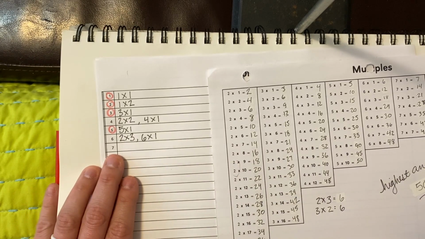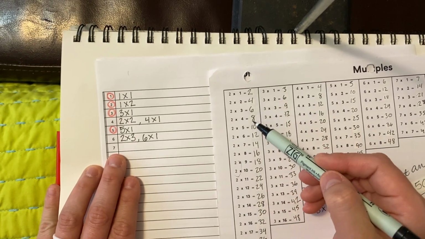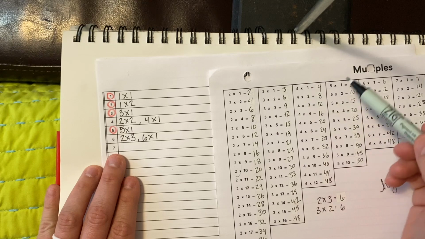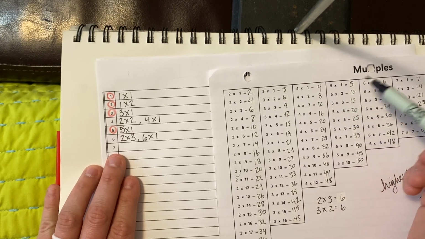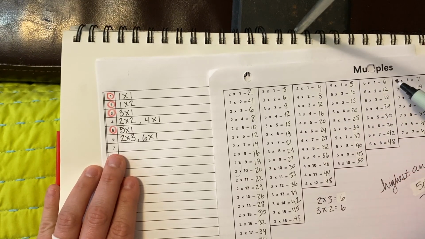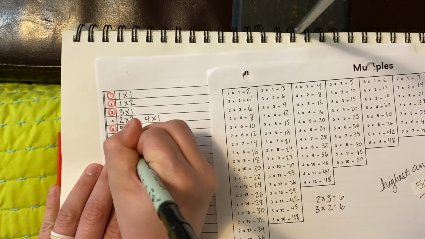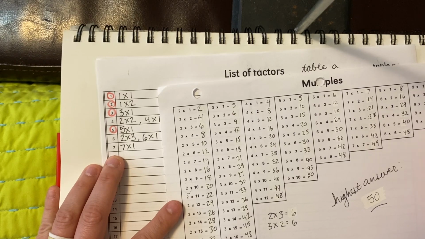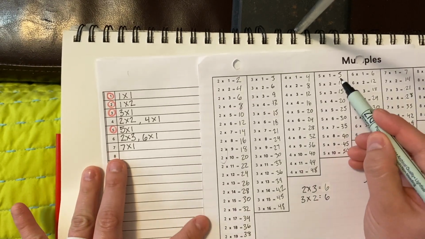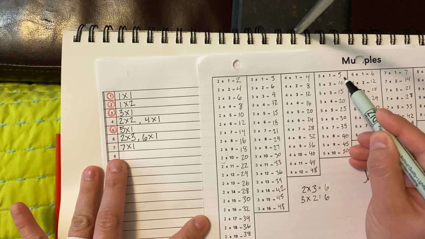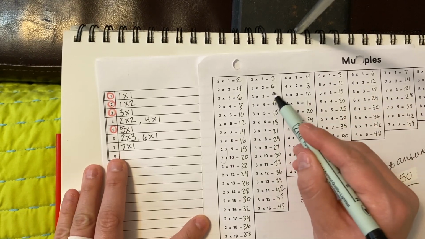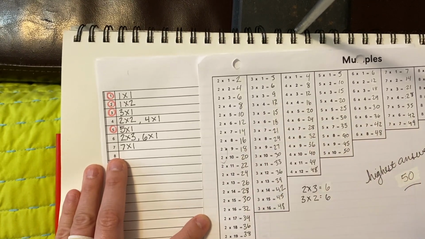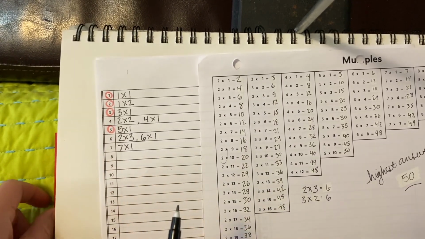Let's go on to 7. 2, 4, 6, 8. No. 3, 6, 9. No. 4, 8. No. 5, 10. No. 6, 12. No. 7. Oh, 7 times 1. And then the lowest answer here is 8. And we know that 7 is smaller than 8. And in all these, 7 would have come here. It's between 5 and 10. Here it's between 4 and 8. Here it's between 6 and 9. And here it's between 6 and 8. So we know that they're not there. So there's only one way.